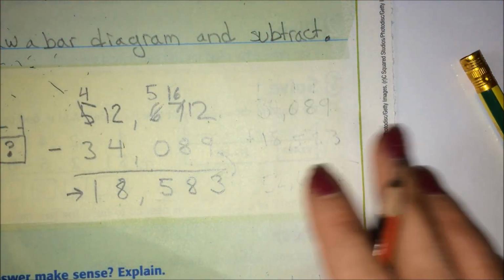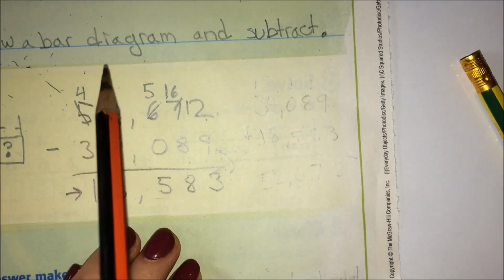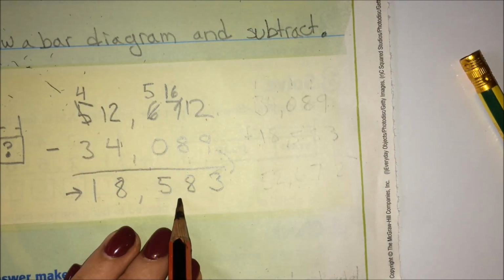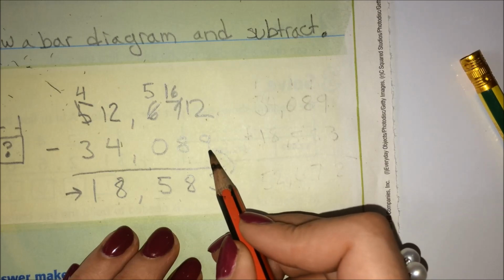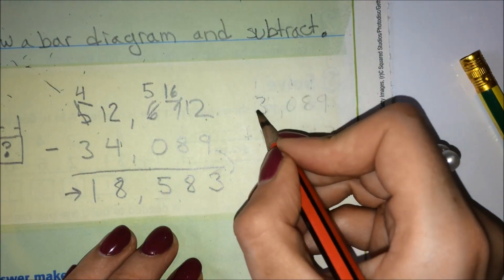Another way to check is to, remember in a subtraction problem, we have the minuend, the subtrahend, and the difference. So if you add the subtrahend and the difference, you should get the minuend. So let's try that.